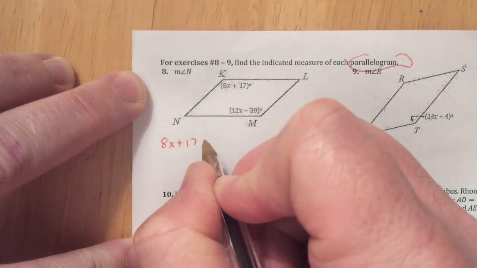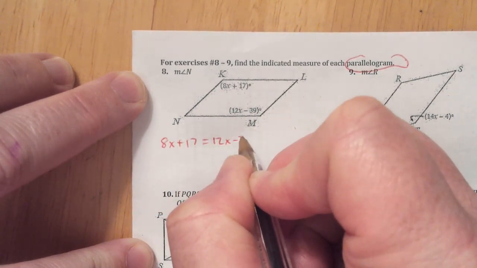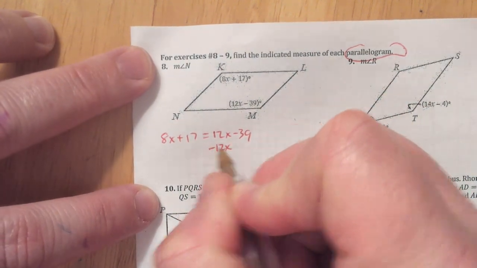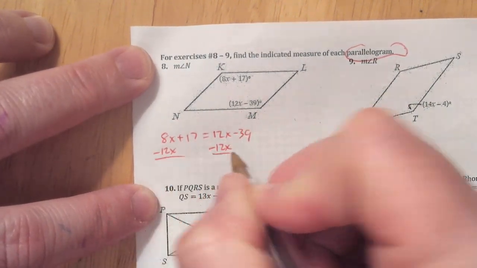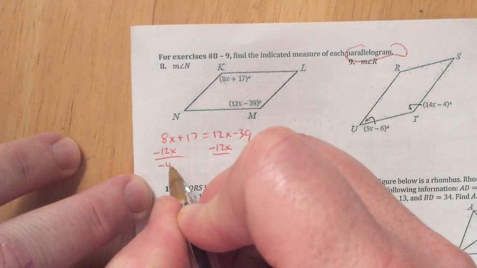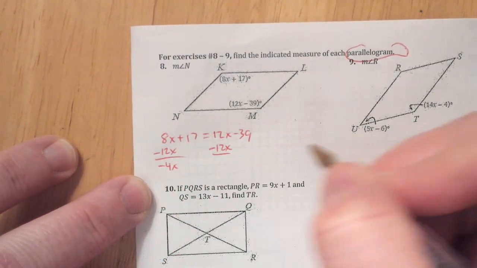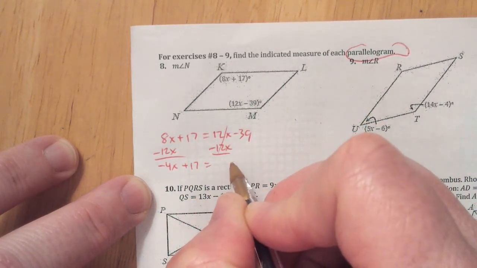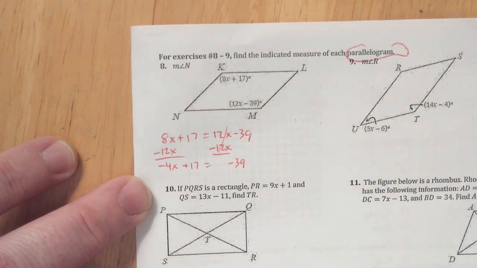8x plus 17 is equal to 12x minus 39. And now you just solve for x. I'm going to subtract 12x from both sides because I personally just like having x on the left side. So 8 minus 12, we get negative 4x, and then plus 17 is equal to, and that's still negative 39. I'll zoom in a little more.